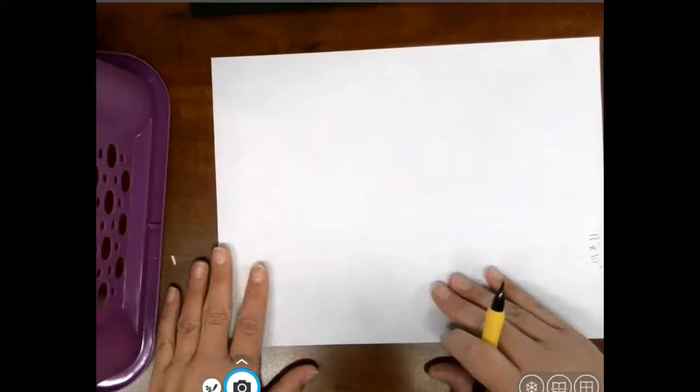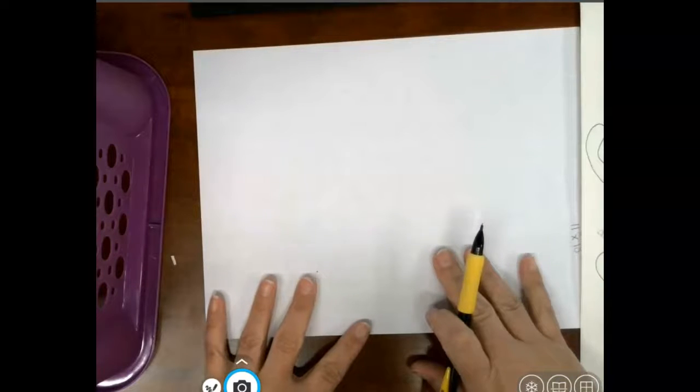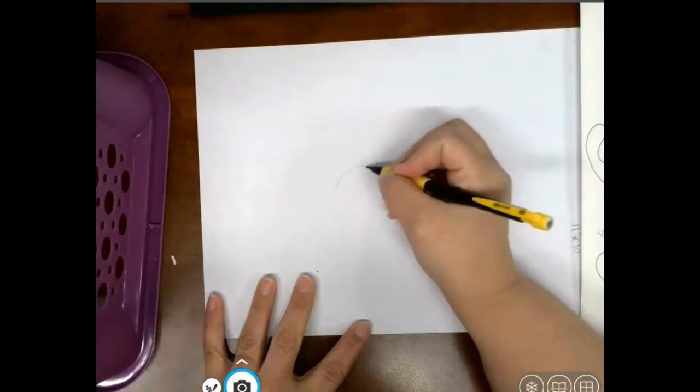What I did originally when I was planning it all out, I took my ideas, my characters, and I fiddled with them and did just a quick sketch. So I knew that I wanted my brother to be here, right?